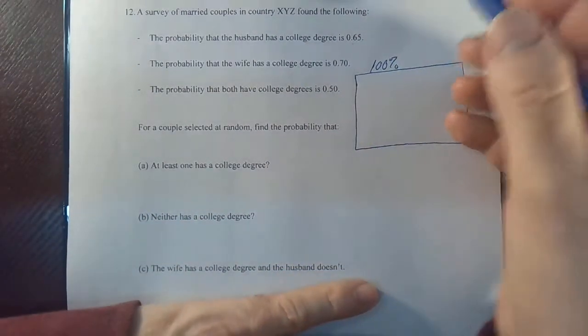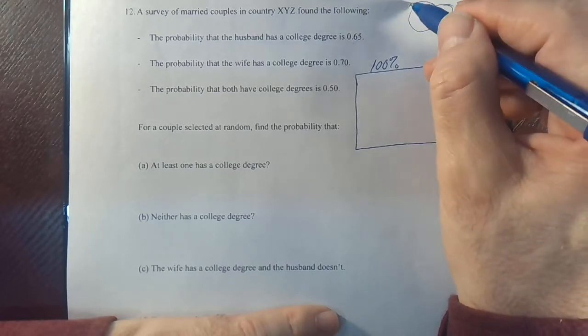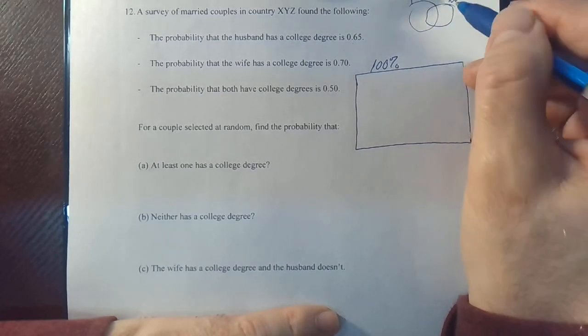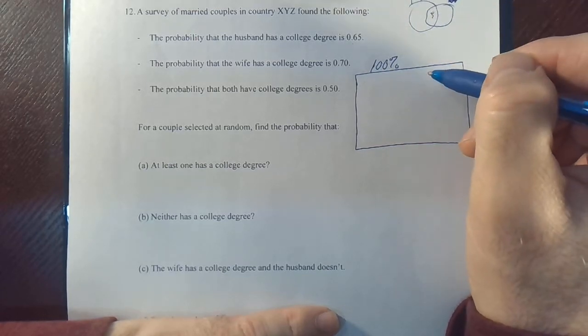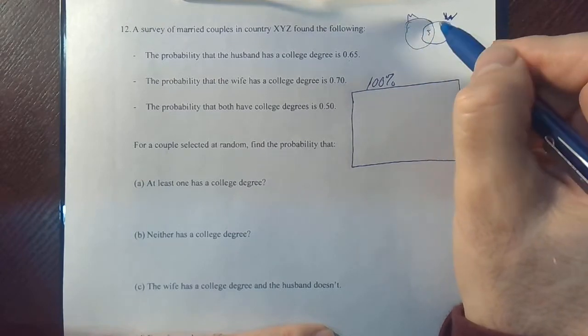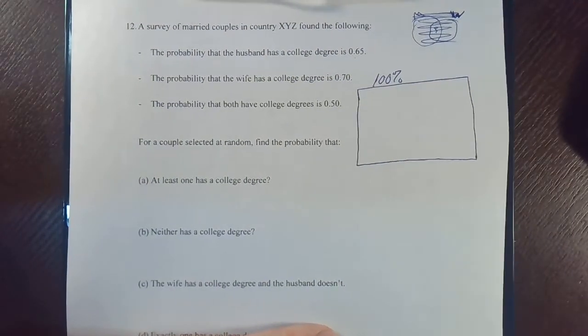Now, the tough part is just setting this thing up. We certainly don't want to put in two circles where one of them is men and one of them is women, because the overlap would not make any sense. Okay, that's not what we're doing. We're dealing only with couples here.